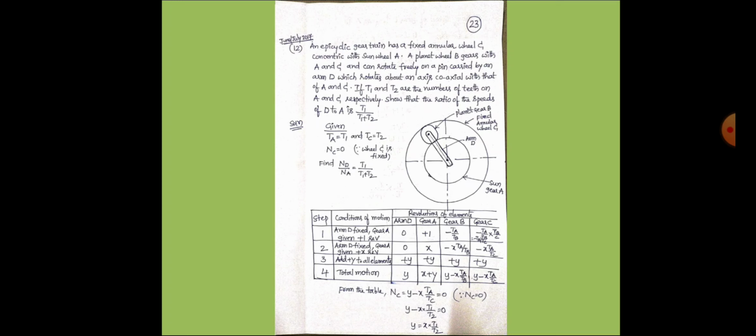So arm D is fixed and rotate the gear A in anti-clockwise direction by 1 revolution. Therefore, in the conditions of motion, I am going to write arm D is fixed and gear A is given plus 1 revolution, because by fixing the arm D, I am rotating the gear A in anti-clockwise, therefore plus. By how many revolutions? 1 revolution, therefore plus 1 revolution. Now enter the values of the elements. Arm D is 0 because it is fixed, and gear A is rotated 1 revolution, therefore plus 1.